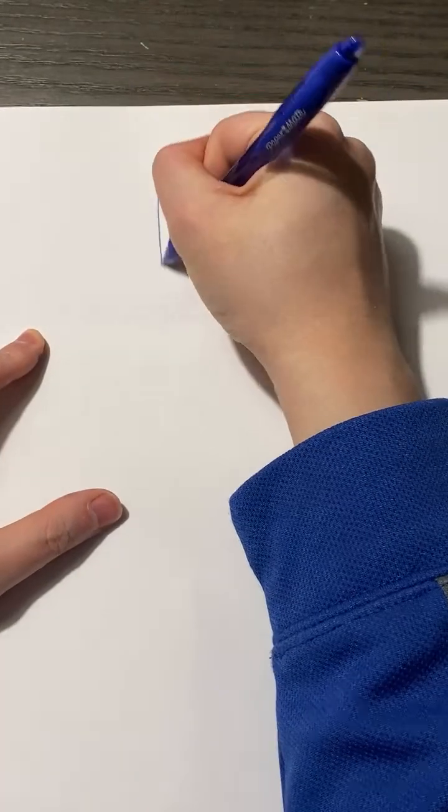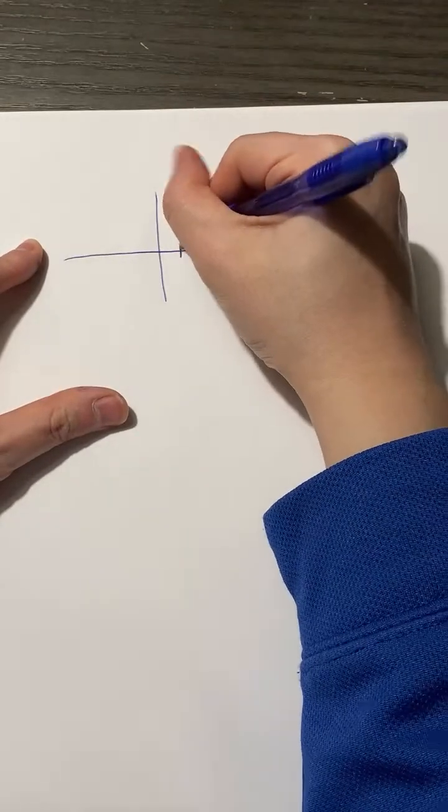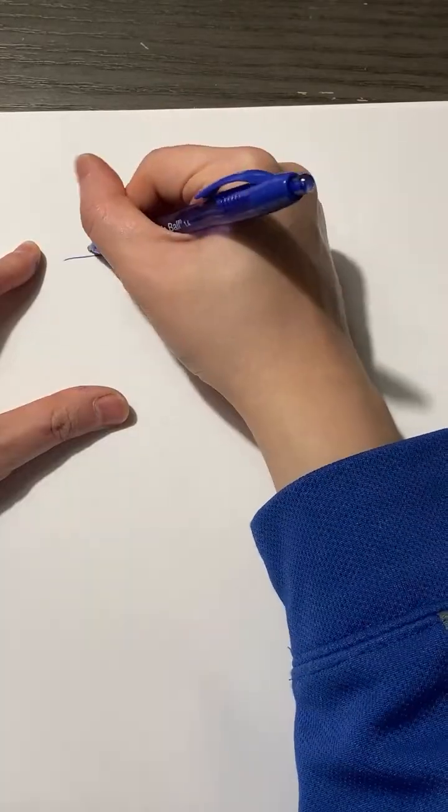Graph is my favorite FRQ, maybe because you don't have to do much math on it. It will probably be non-calculator because you can't really type in a graph into a calculator. So let's just draw a random graph. Let's keep it simple for now because it is a Sunday. So let's do 1, 2, 3, 4. Just making up a graph here.